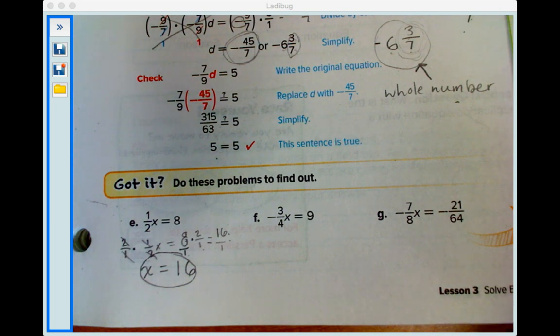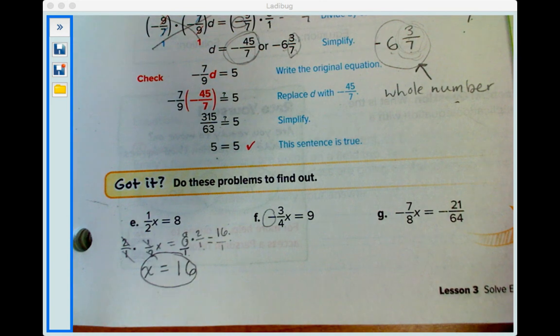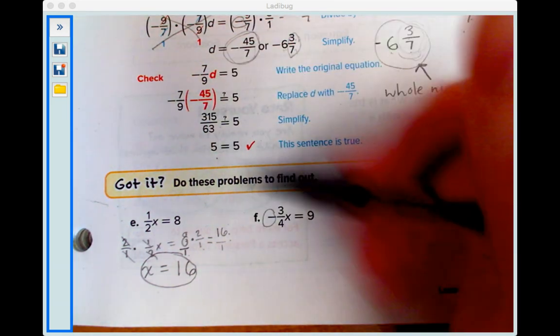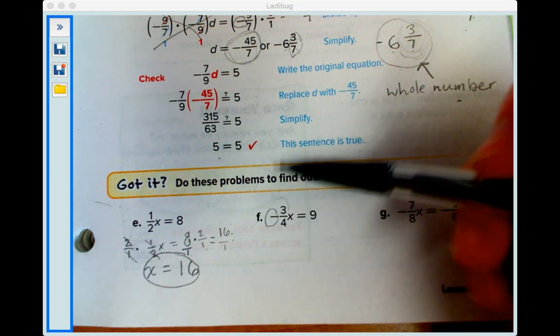Let's try letter F. This one has a negative in it. So, first thing we do is we are going to flip our fraction.